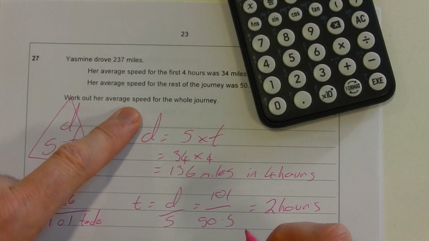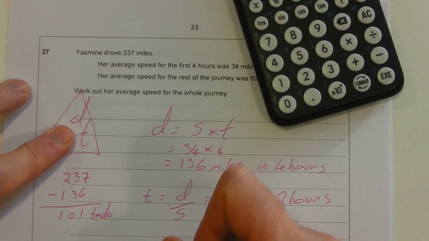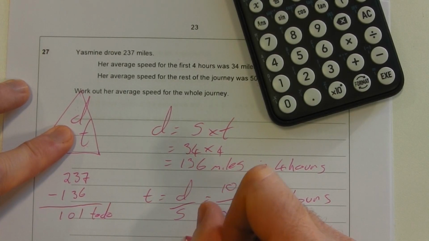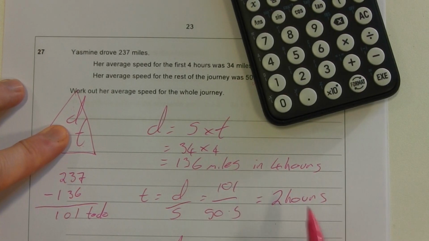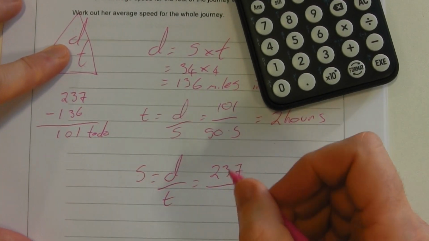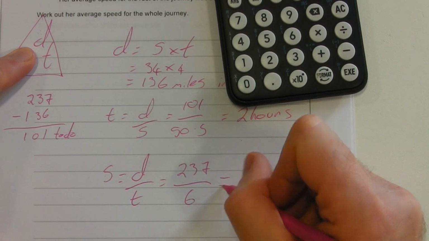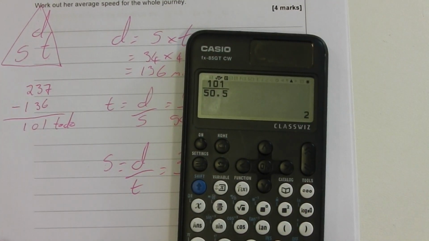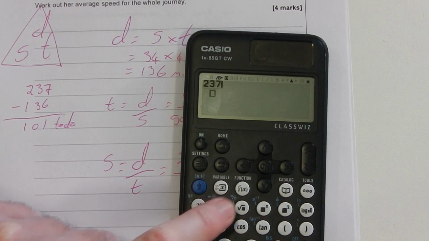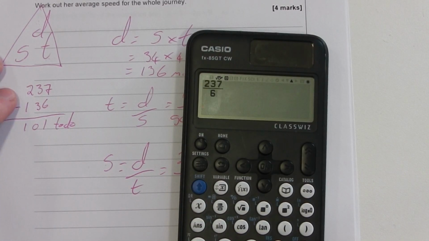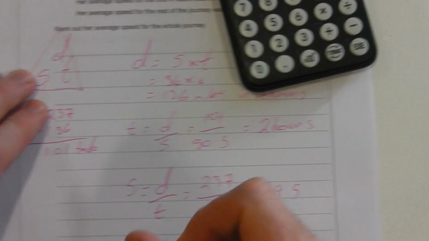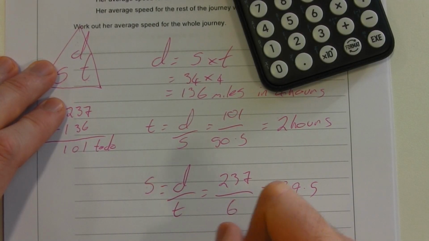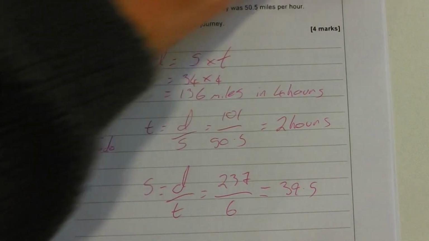So we can work out the average speed now, and the last one for this is speed is equal to distance over time. Our distance was 237 miles and our time was the 6 hours altogether. Okay, so when we do that, we've got 237 divided by 6, and that gives us 39.5. And that is our speed. Average speed across the whole journey was 39.5 miles an hour.